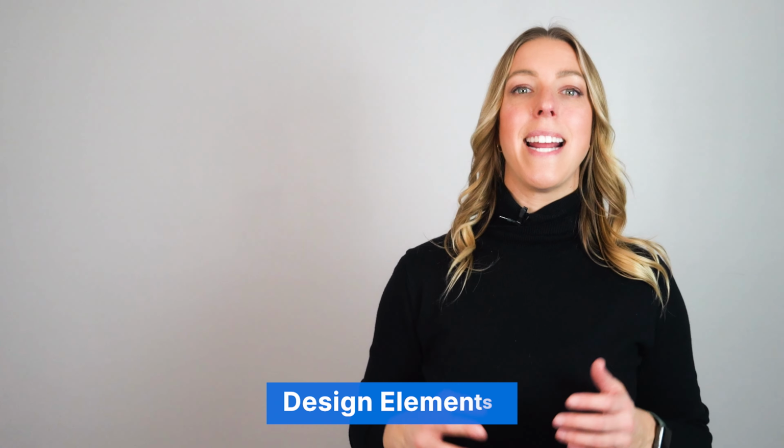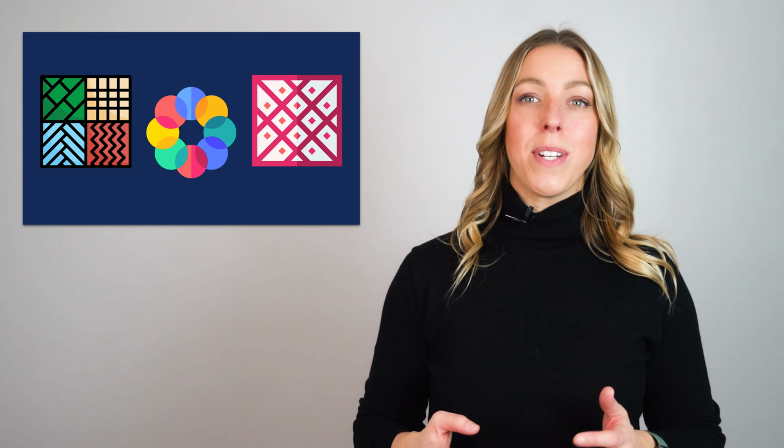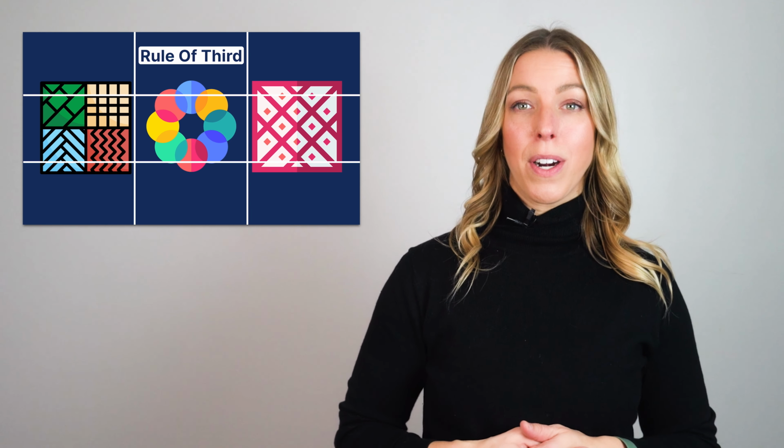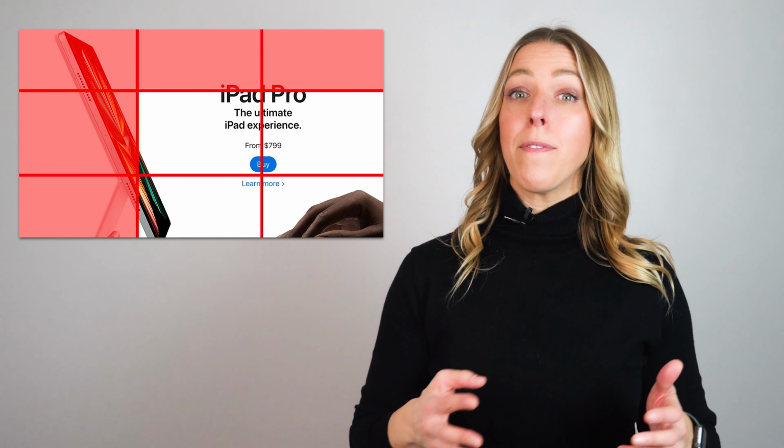Now, let's proceed with our next design tip. Fifth, design elements. Creating a cohesive design scheme is all about balance. Make sure that you balance your design elements such as color, pattern, and texture throughout your design. One way to balance your design elements is by using the rule of thirds. The rule of thirds is a method of breaking up an image or design into different sections using columns and rows that form a grid.